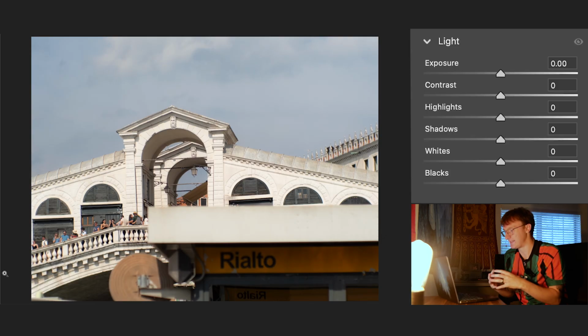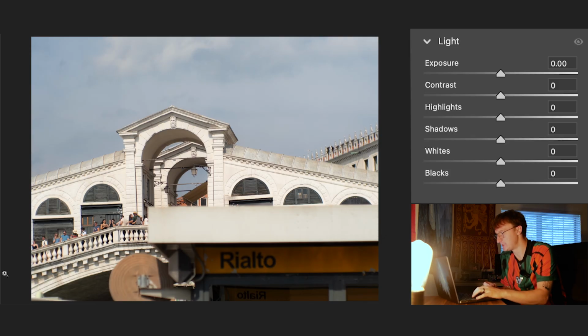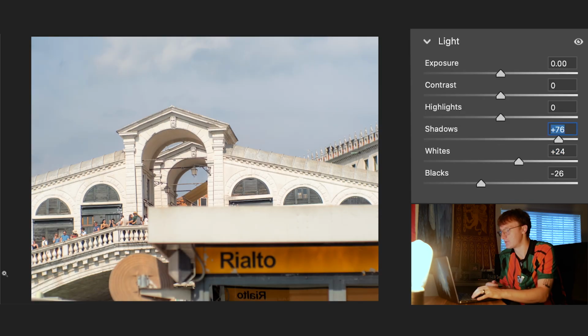Here I have an interesting layered image of the Rialto Bridge. So I'm gonna go ahead and drop the blacks to -26, up the whites to 24, which is kind of my standard go-to baseline. Then I'm gonna raise the shadows so we can really see the yellow of the Rialto on this dock. Lower the highlights, get a little bit more detail out of the bridge.